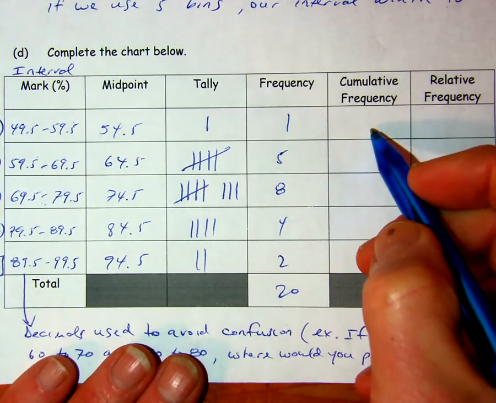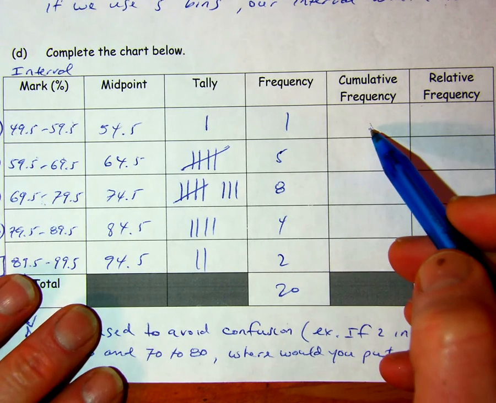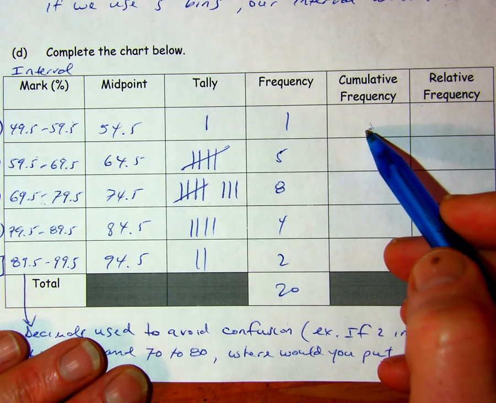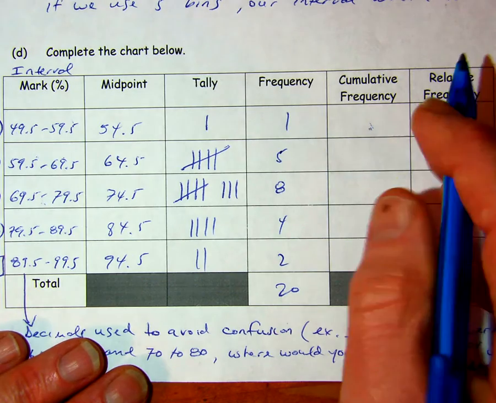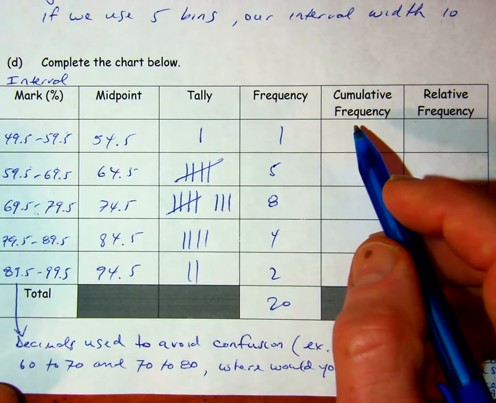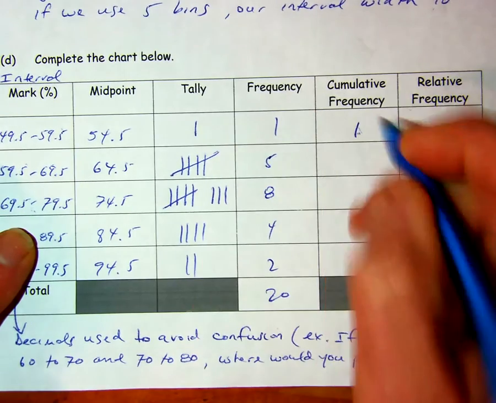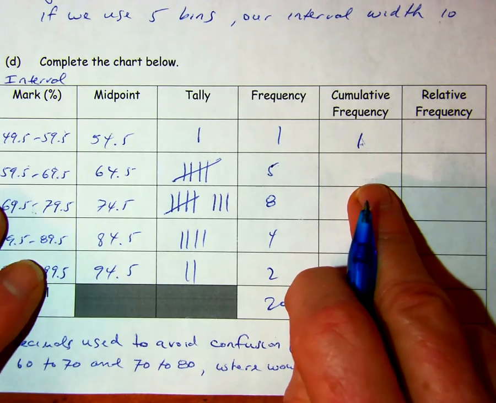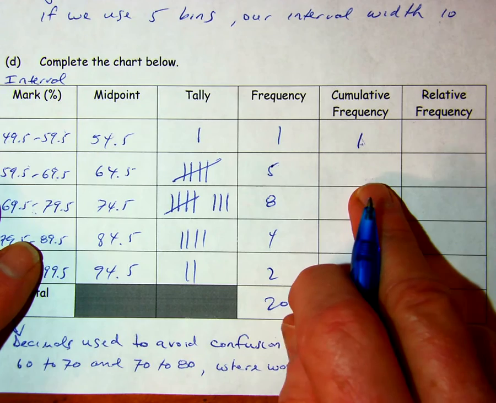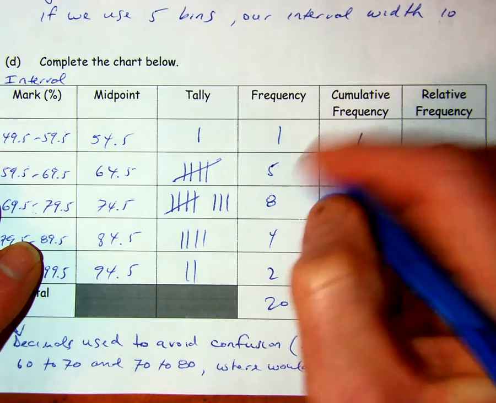Cumulative frequency. So how do you make this chart? What's the first number here? What it's telling us is, what are the total marks that are 50 to 60 or below? Well, there's only one, right? What would this number be? The total marks that are up to 70 would be this one and this one, so just adding these two numbers.